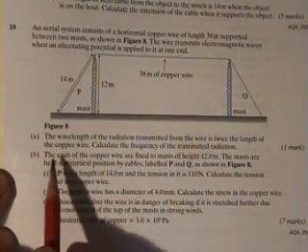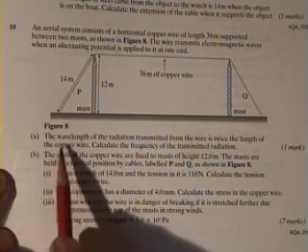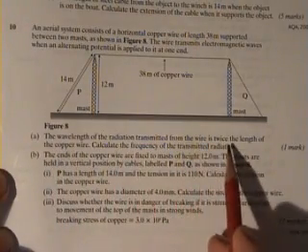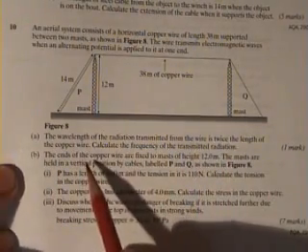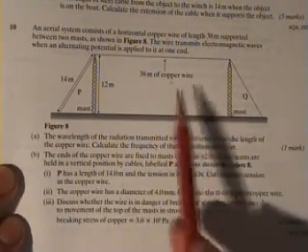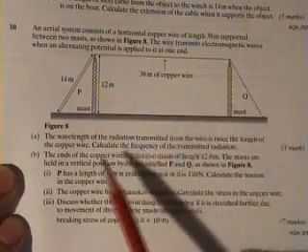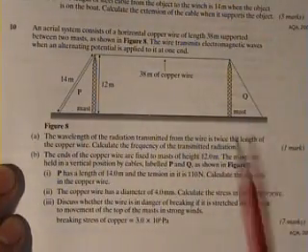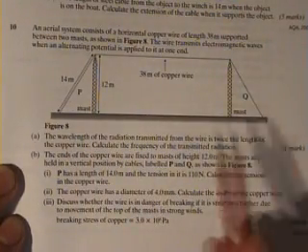So for the first part, the wavelength of the radiation transmitted from the wire is twice the length of the copper wire. That's the only information you need really. So if the wire is 38 metres long, the wavelength of the radiation is going to be double that. You work out what it is.